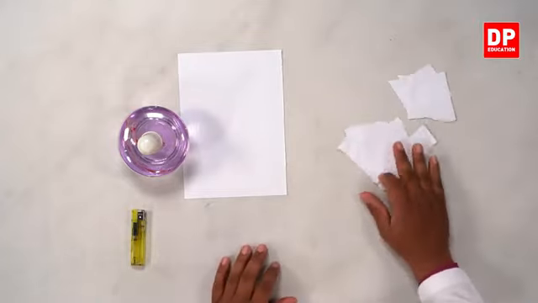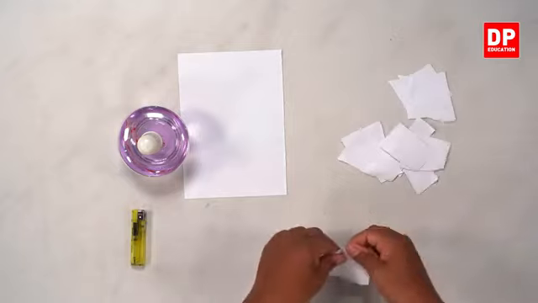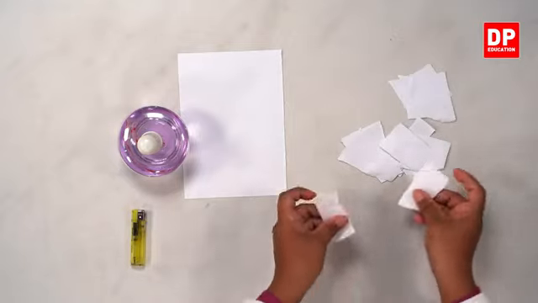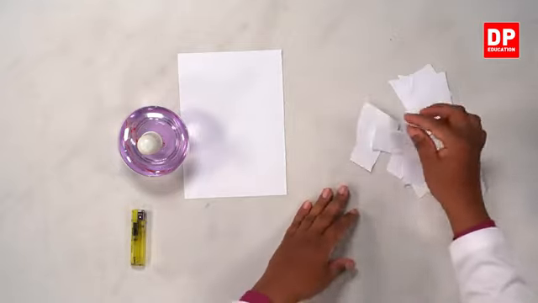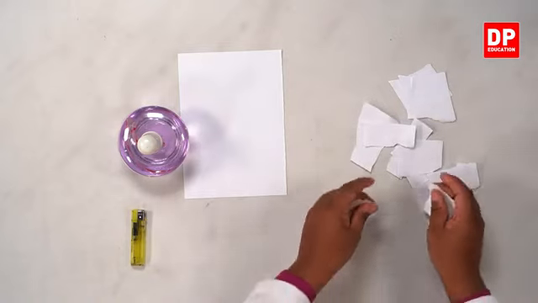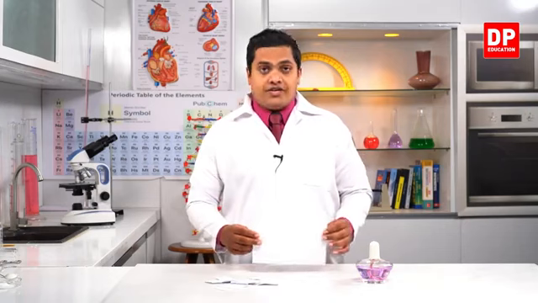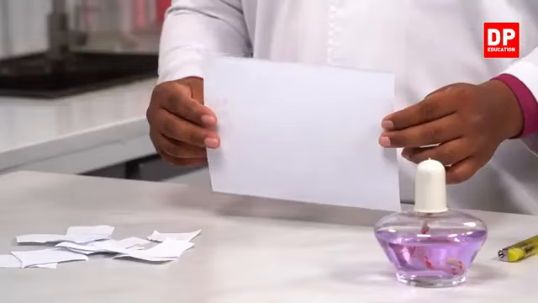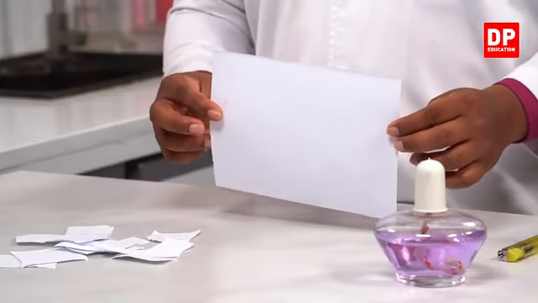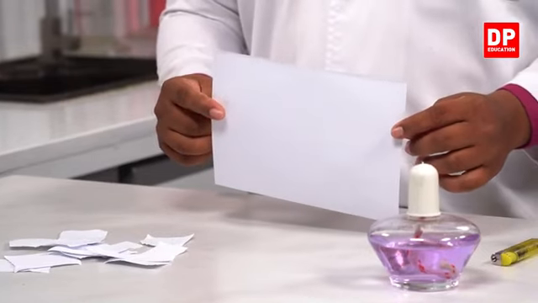See, this is the first half. I have torn the first half of the A4 sheet into smaller pieces like this. Right? Then this is the second half of the A4 sheet. For this half, I'm going to do a certain different thing.